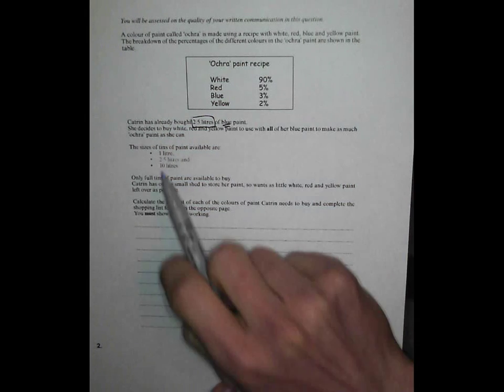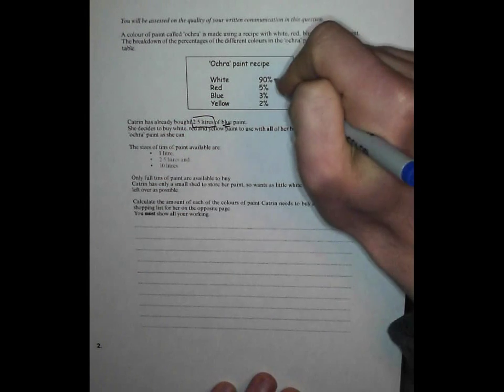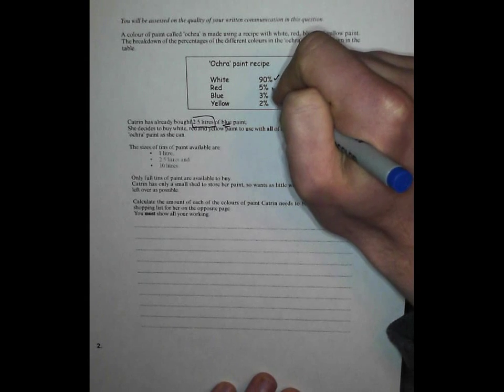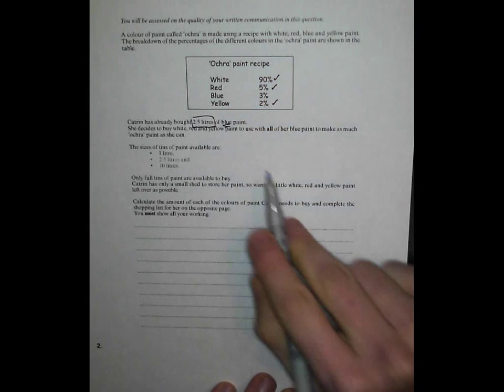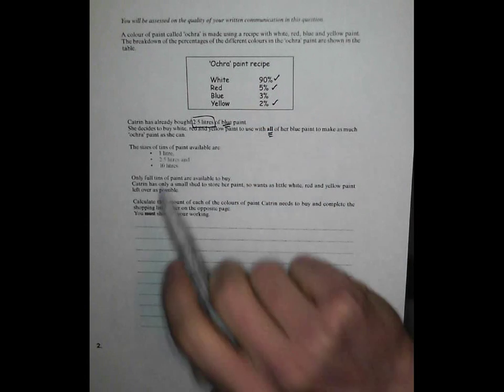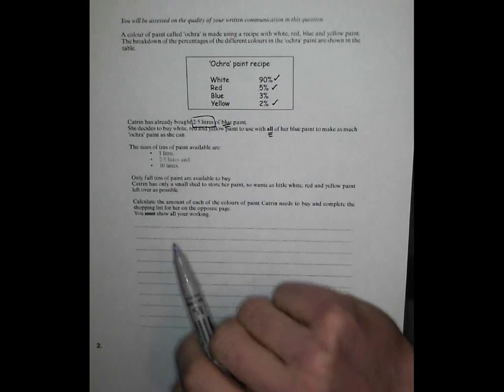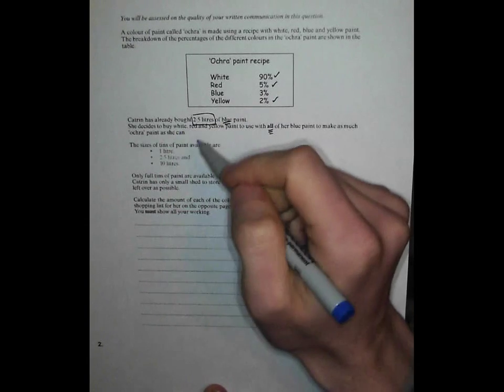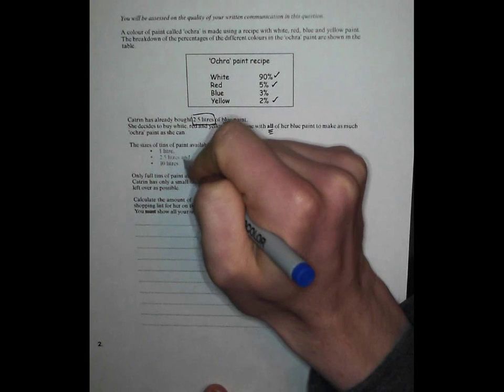Okay, she decides to buy, so she's going to need some more white, she's going to need some more red and she's going to need some more yellow to use with all her blue paint. That's going to be important. So every bit of that 2.5 litres has got to go to make as much ochre paint as she can. The sizes of tins of paint available are 1 litre, 2.5 and 10. Obviously that's going to come into play.